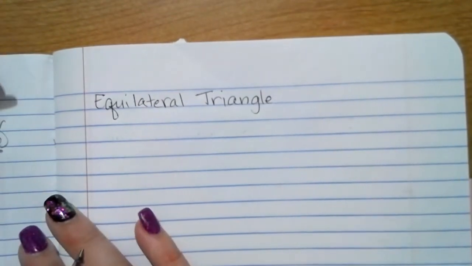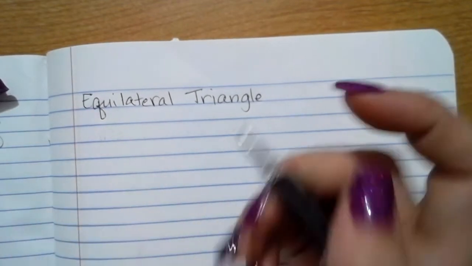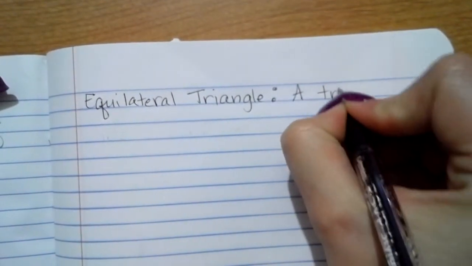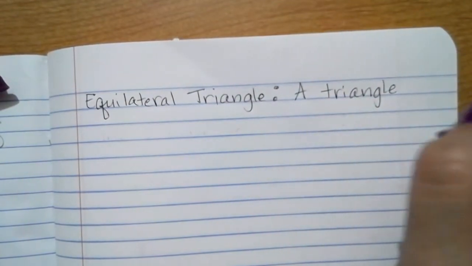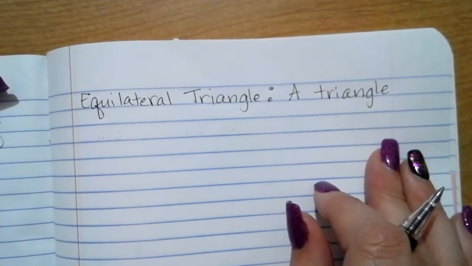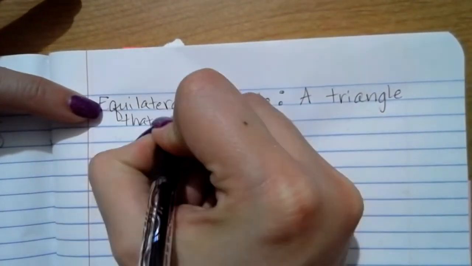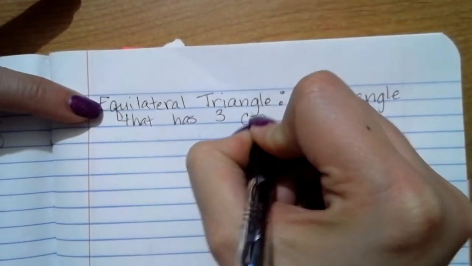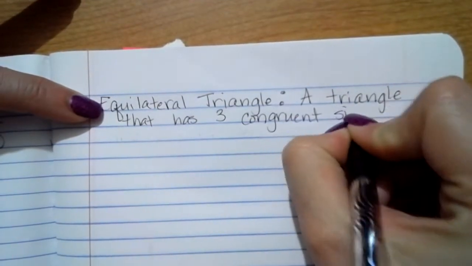Okay, an equilateral triangle is a triangle that has 3 congruent sides. And what does congruent mean again? Congruent means they're all the same. A triangle that has 3 congruent sides.